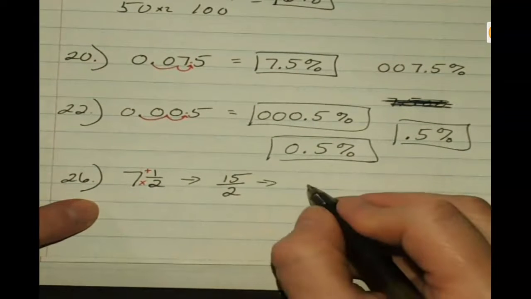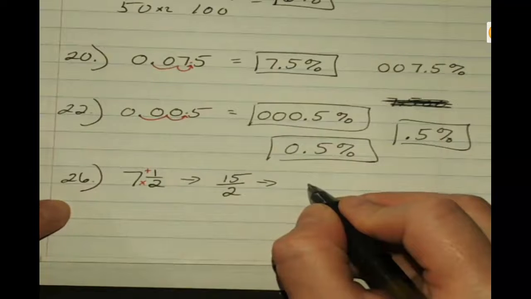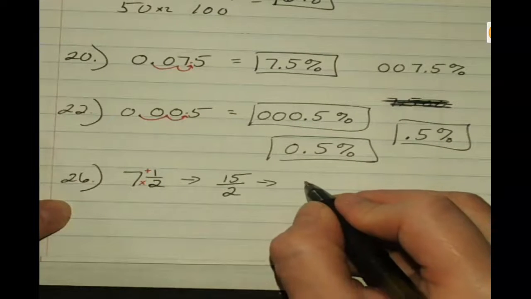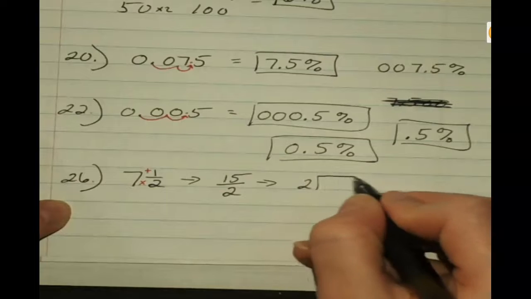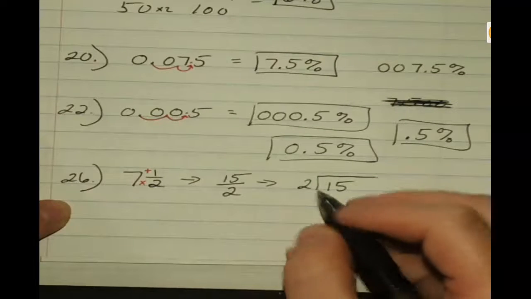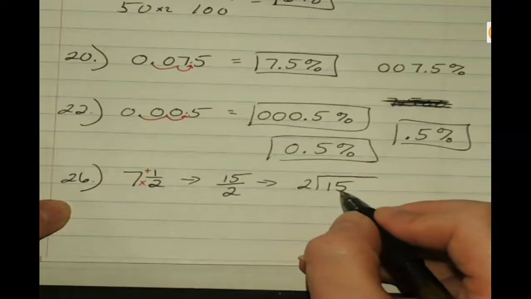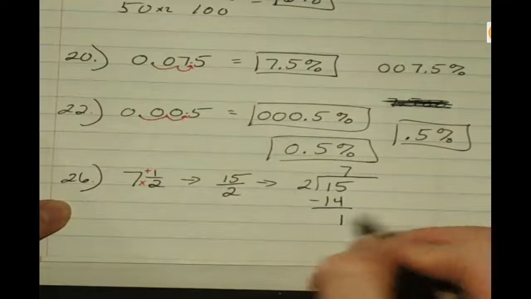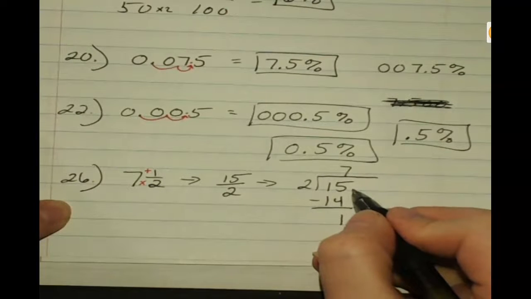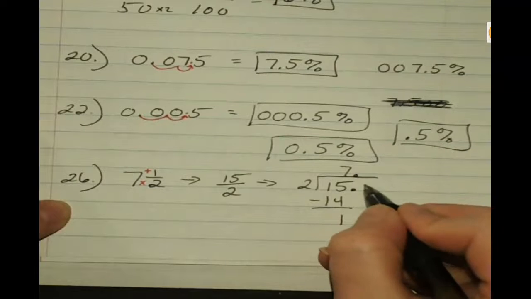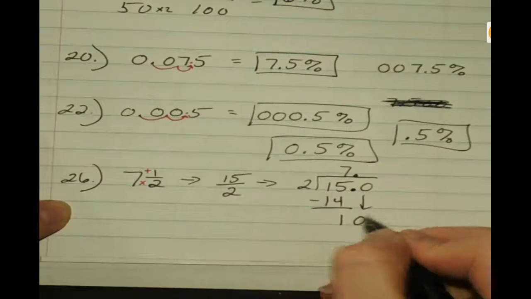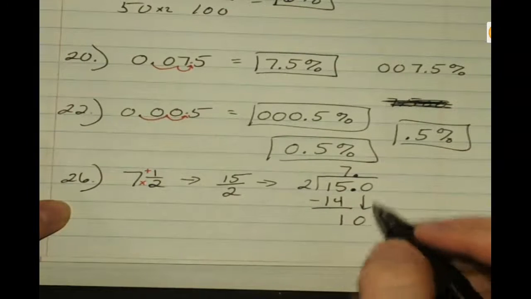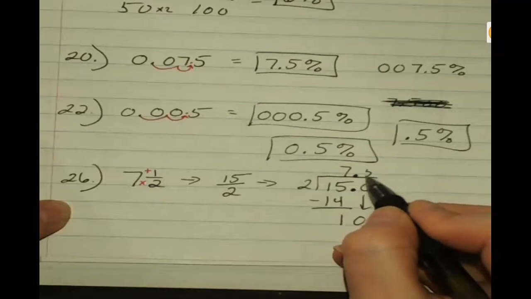And then now you put it as a decimal. So you would divide 15 by 2. 2 goes into 15 how many times? 7 times, 7 times 2 equals 14, so you have 1 left, and you put a decimal and a 0, and bring it down. And then 2 goes into 10 5 times. Perfect.